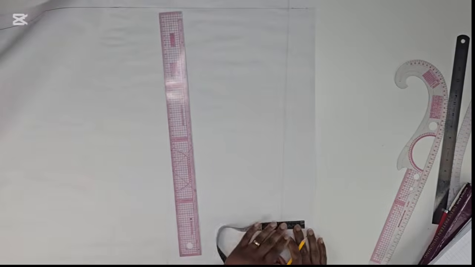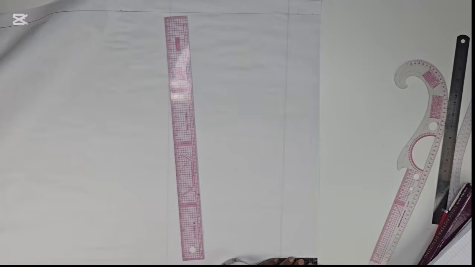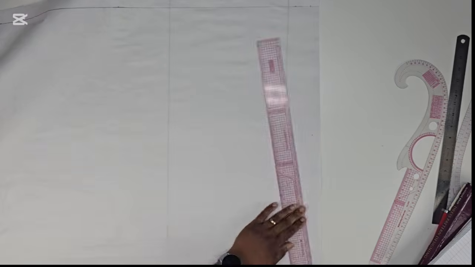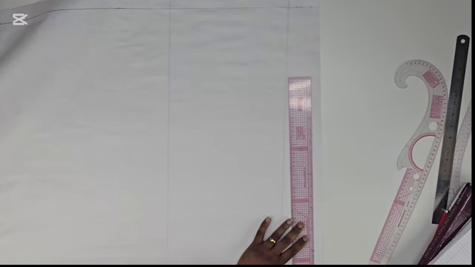Okay, still the same format going, marking 2 centimeters and marking 2 centimeters here as well. Okay, so we connect this point too, and then we put our notations.